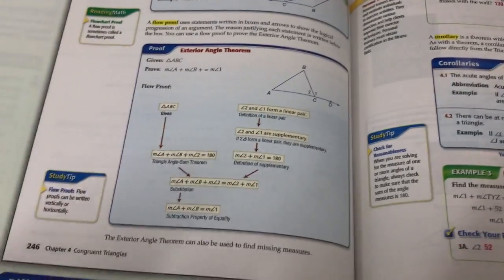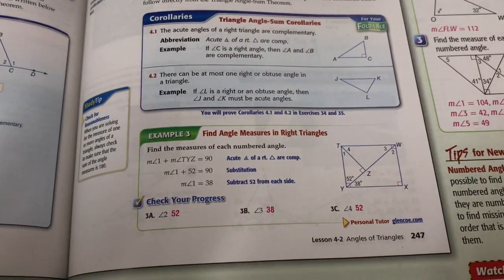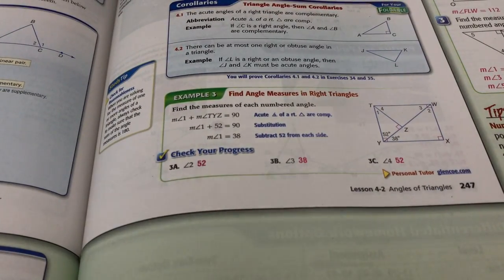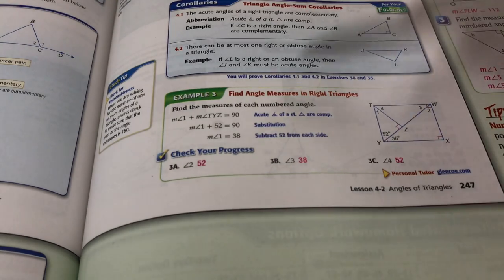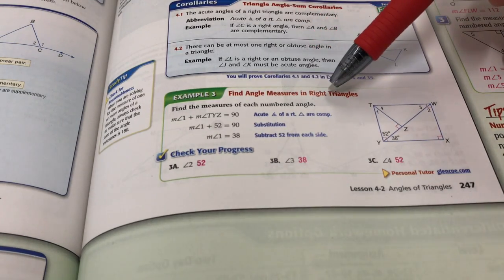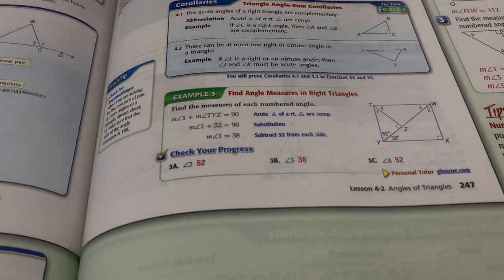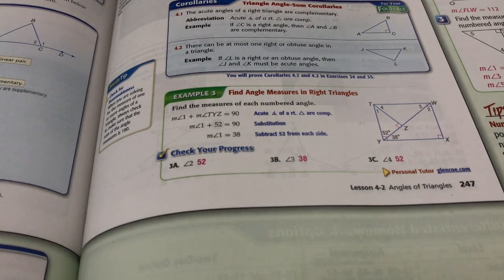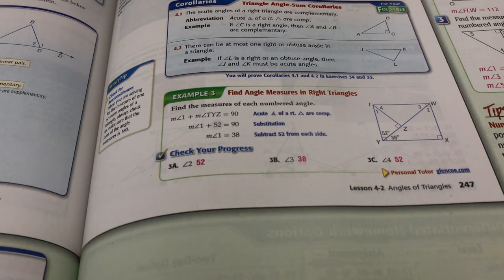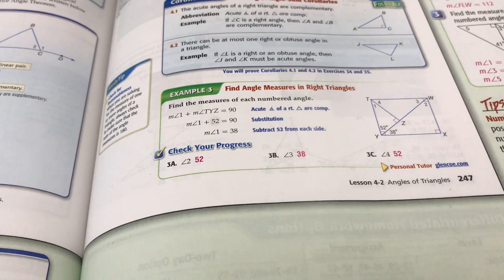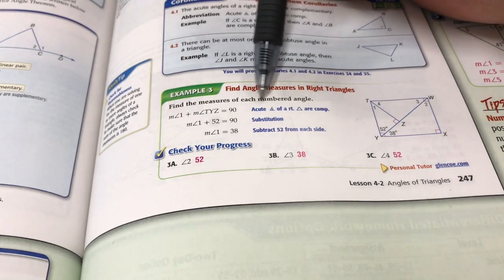So if you go ahead, skip to page 247. Looking here on page 247, I want to look at Example 3. It says find angle measures in right triangles. This is what I want you to do first: draw it. Pause the video. Draw it. Seriously, pause the video. Draw it. The question here is asking us to find the measures of each numbered angle.